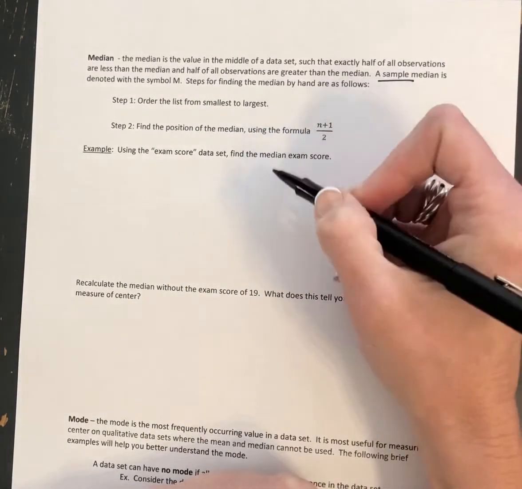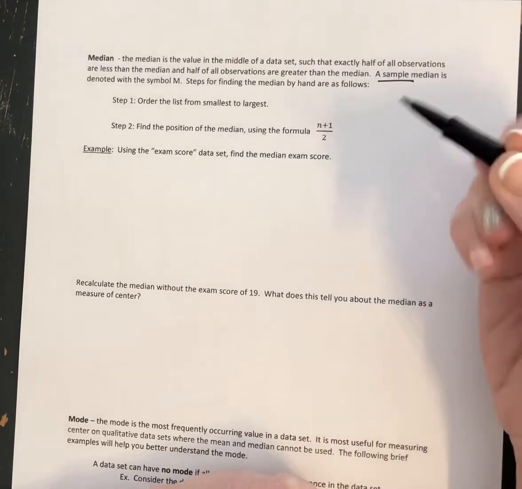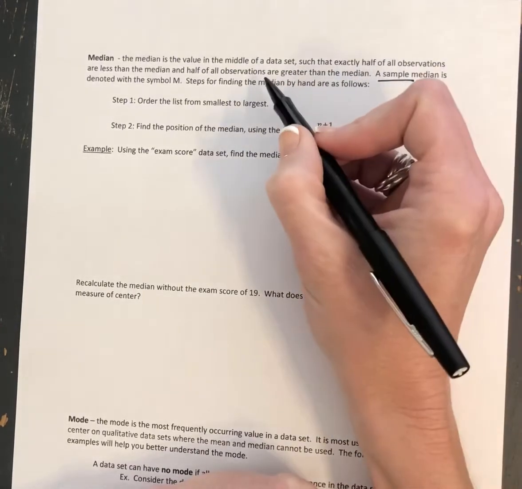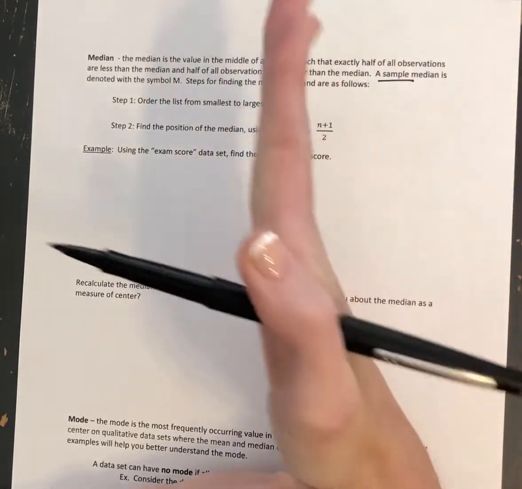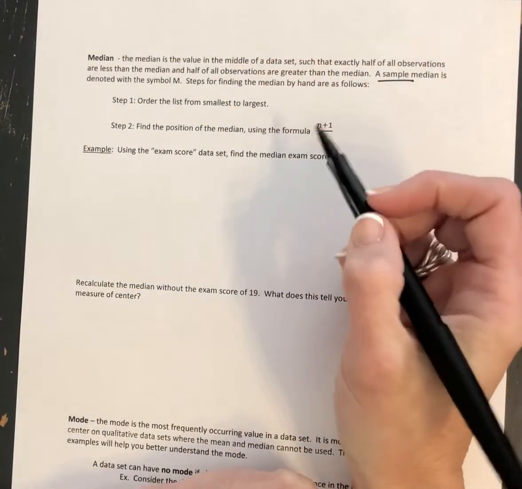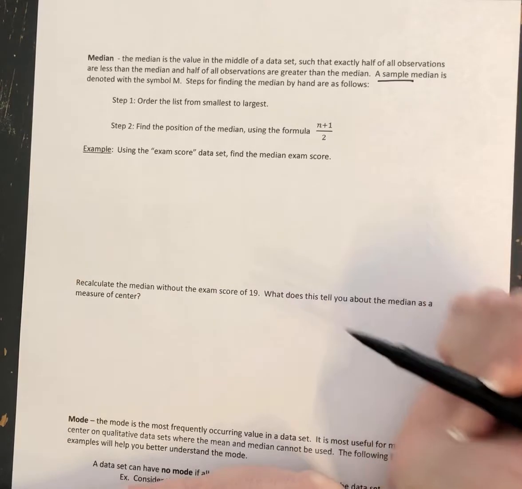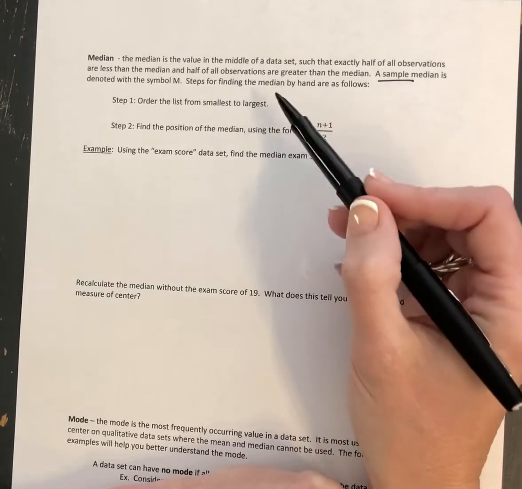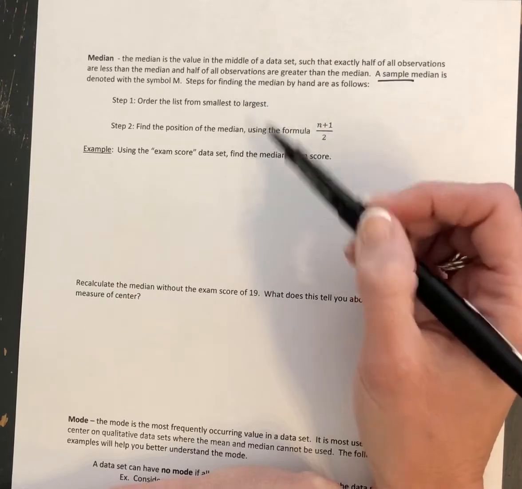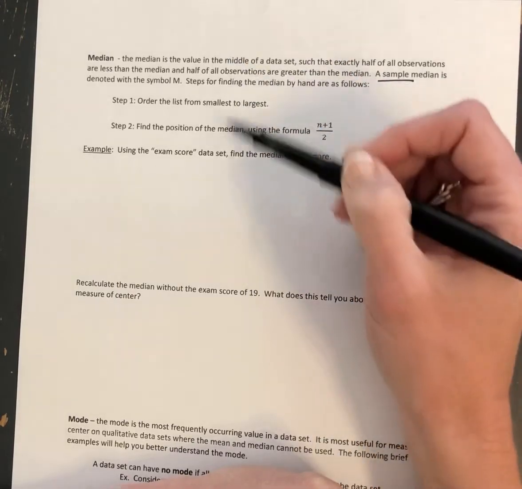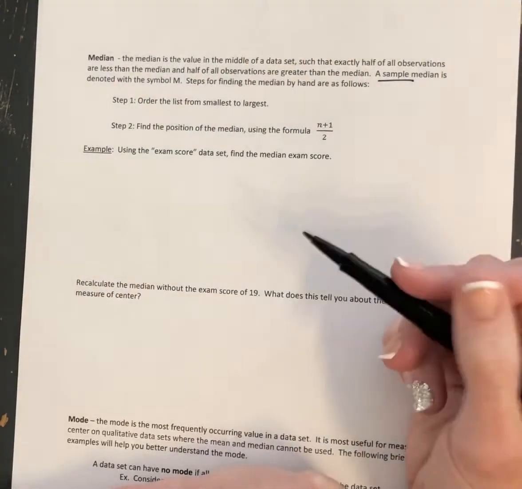I've got a process here for us to use, but I just want to remind you one more thing. When we're calculating the median, we're looking at the value directly in the middle of the data set. So half the values are smaller and half the values are larger. It's kind of like the median on the road, right? The median is sometimes that concrete barrier that divides one half of the road from the other half. And so same idea here.